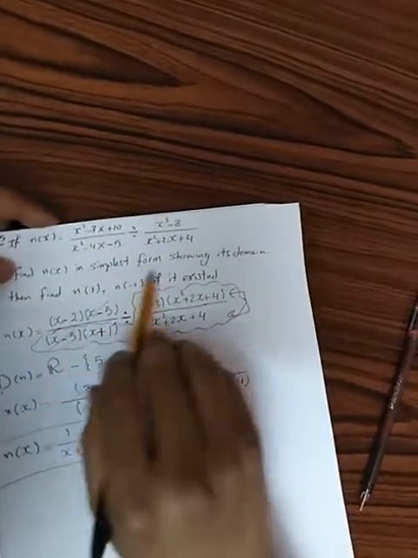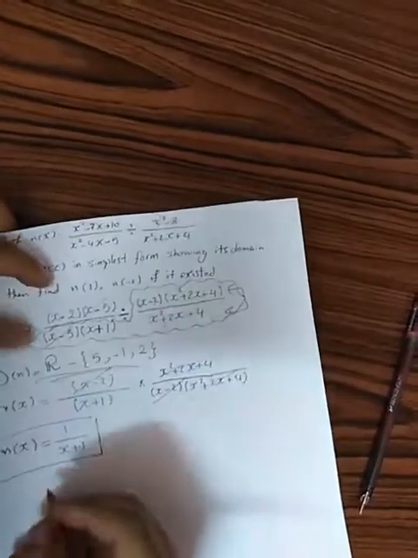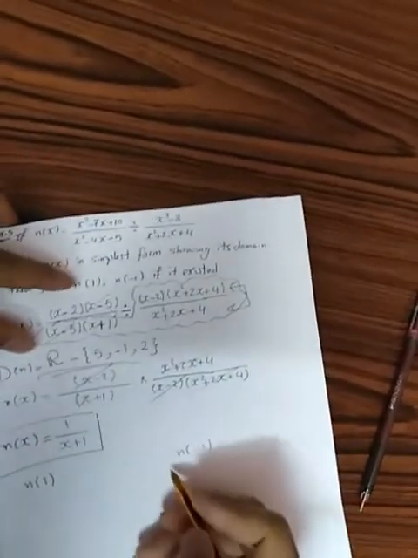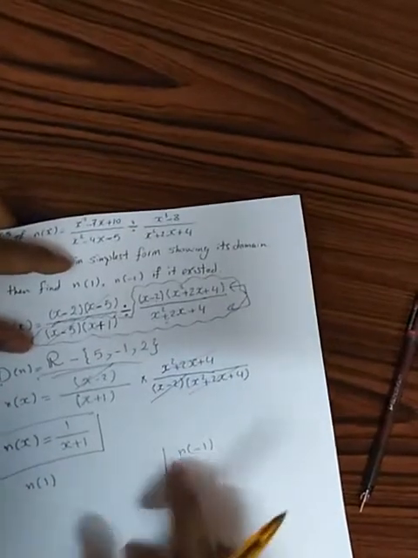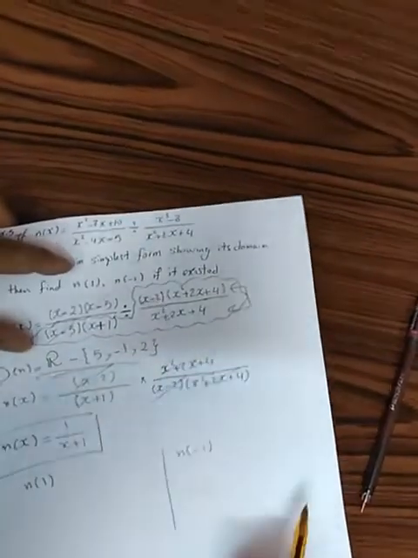After getting n(x) in simplest form and getting the domain, I want to find n(1) and n(-1). Before getting any value, we turn to the domain.